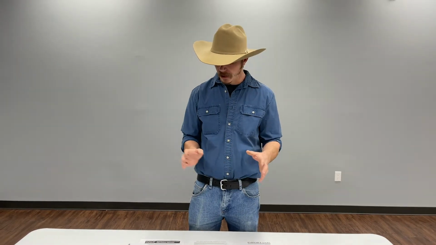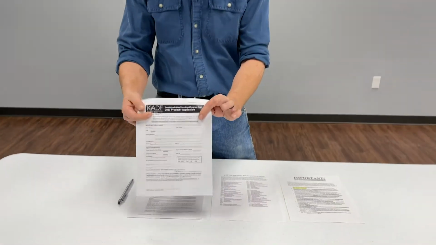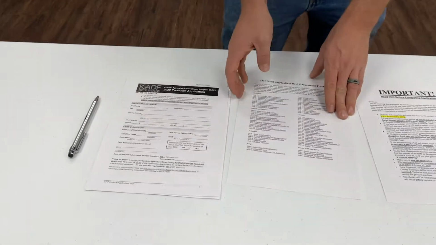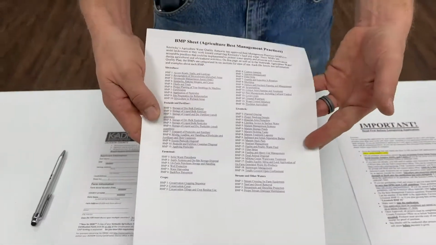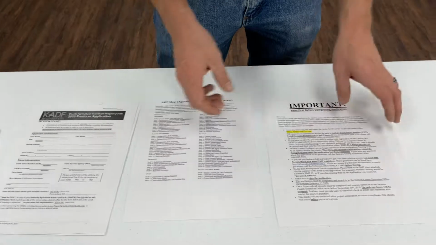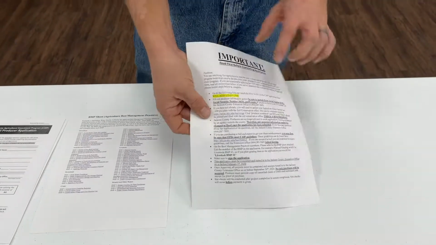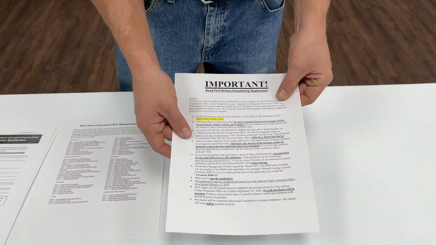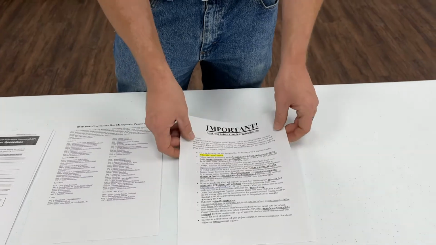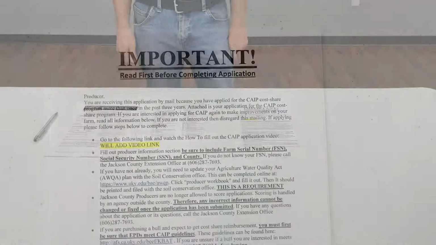Today, I want to talk to you a little bit about your CAIP application and how to fill out your application. So when you come into our office or when you receive your CAIP application in the mail, if you request one, then you're going to get a CAIP application, which is going to look like this. You're going to get a best management practices sheet, which looks like this. And you're also going to get a sheet labeled important on the front of your packet. And we'll go over each one of these and what they're for.